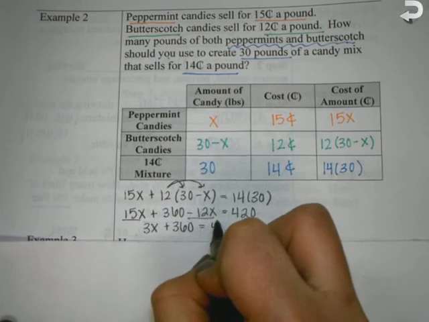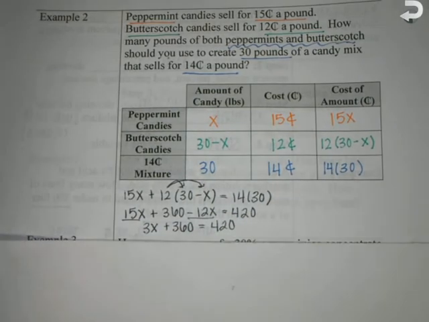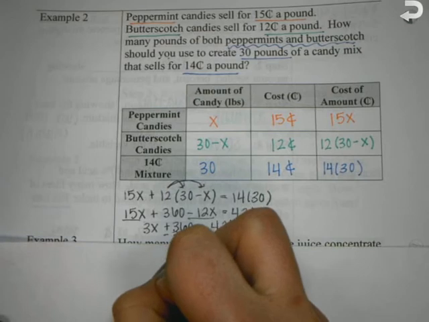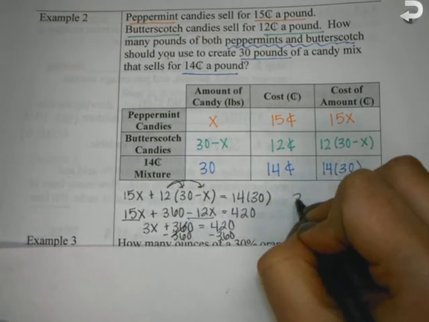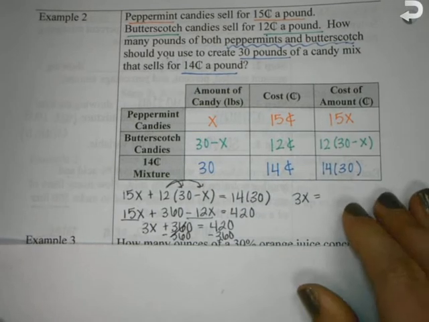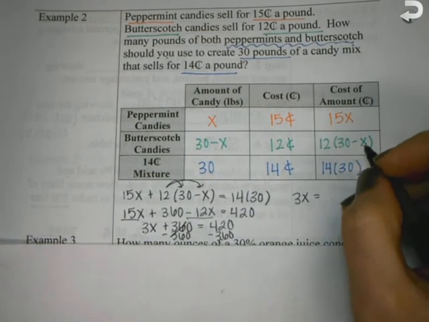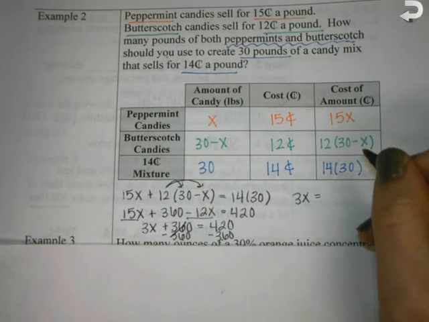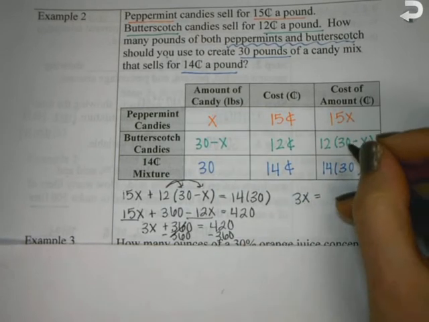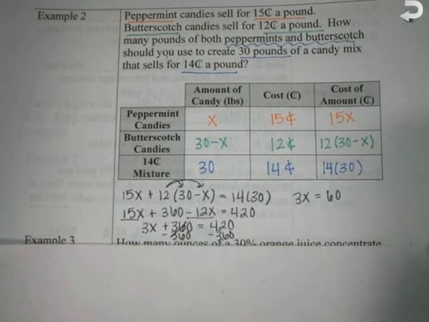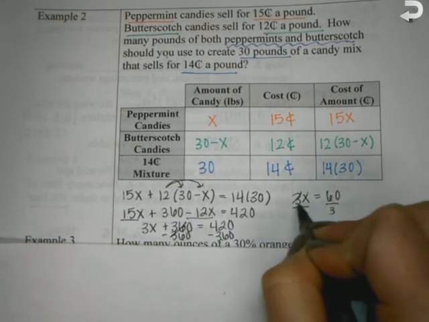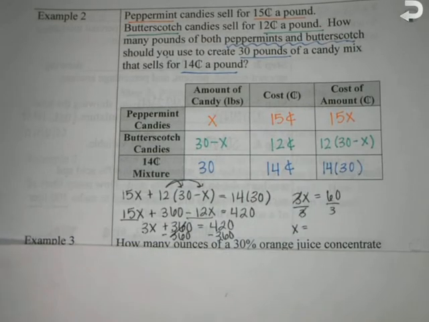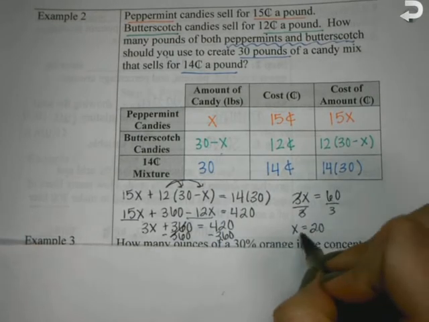Subtract 360. So that gives me 3x equals what? 420 minus 360? 60. What do I do? Divide by 3. So x equals what? 20. And then how do I find the next amount? 30 minus x, or 30 minus 20 equals 10.